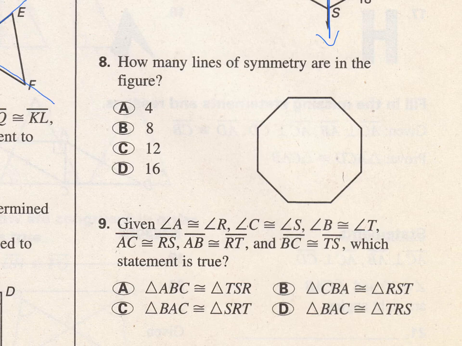On number 8, how many lines of symmetry are in this figure? Okay, remember, a line of symmetry means that you could fold the object back over on itself. So how many lines of symmetry are in this octagon? 4, 8, 12, or 16?